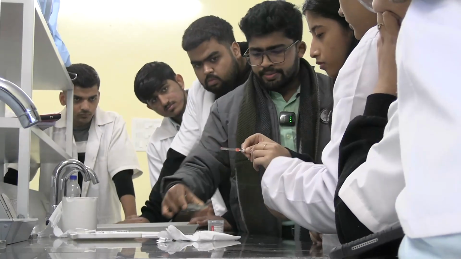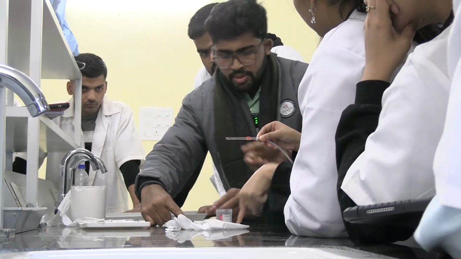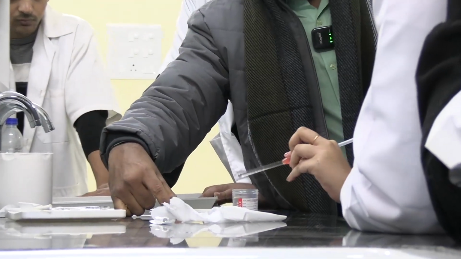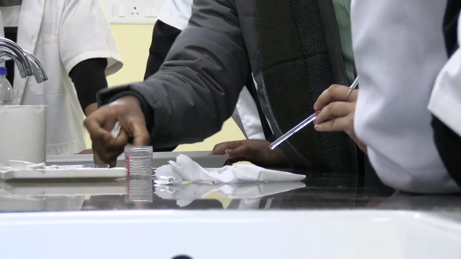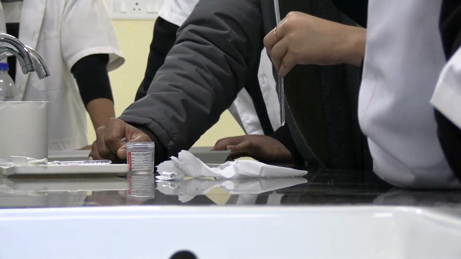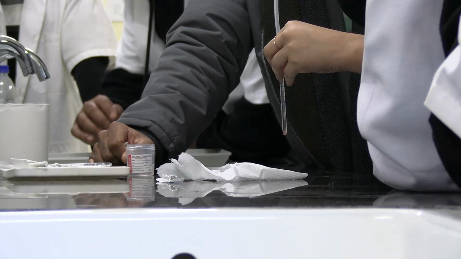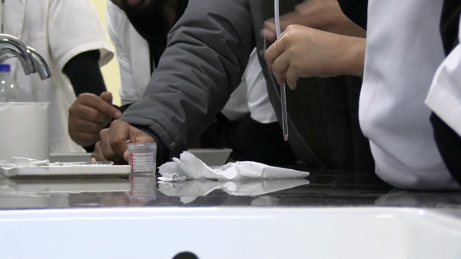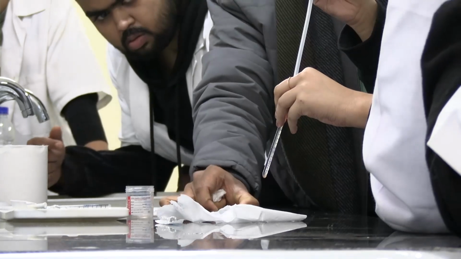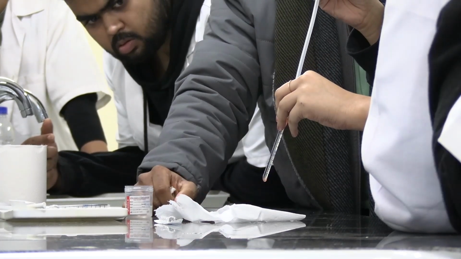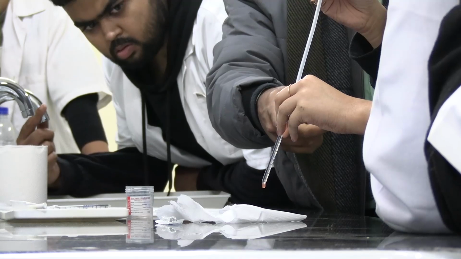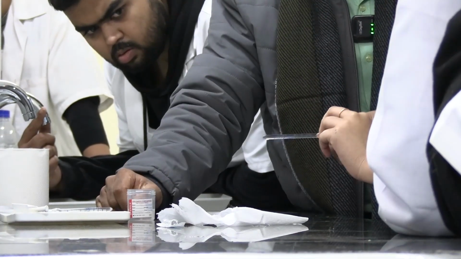Take the pipette. We have to drop. Yeah, of course. No, you don't need to blow it. It will come automatically. If it doesn't come, then only you blow. Keep it at 45 degrees only, so that you can directly bring it to the Neubauer chamber. You have dropped 2 drops, right? Now you can charge.